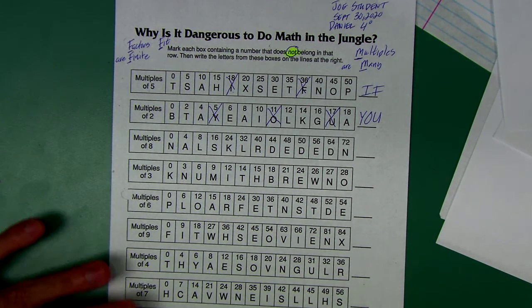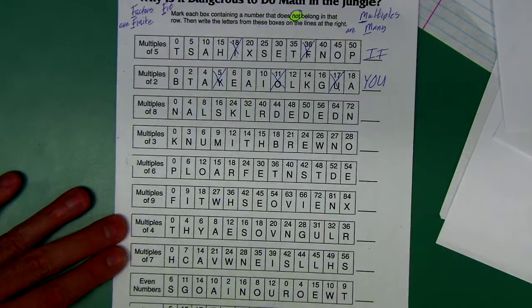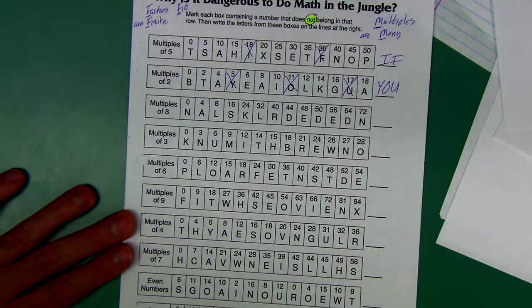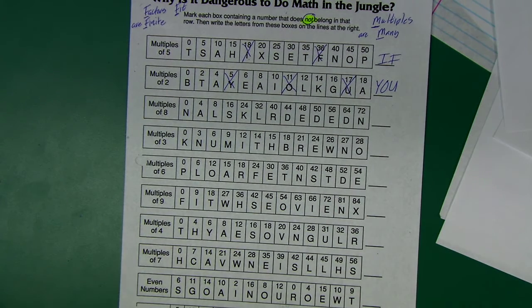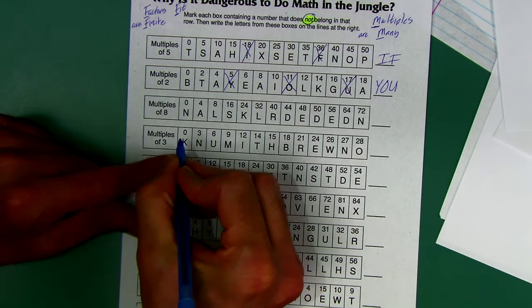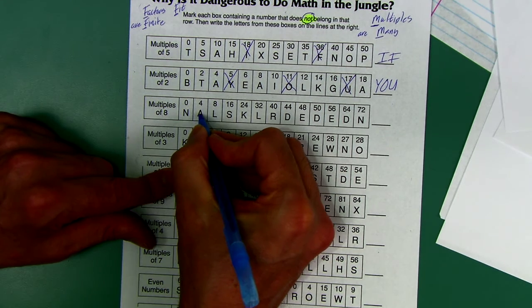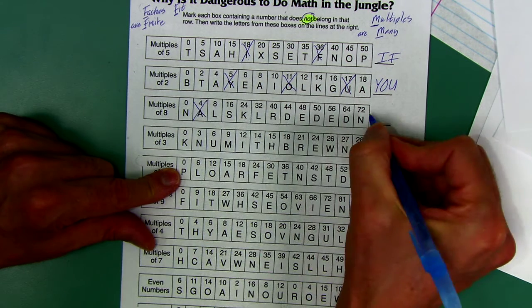Multiples of 8. Does Mr. Whitney have you do your jumping jacks to 8 yet? Good practice. 0, 8, 16, 24. Okay, I'm doing jumping jacks. You can't see me. No, not really. 4 is not a multiple of 8, is it? I'm going to cross that out. Put an A over there.